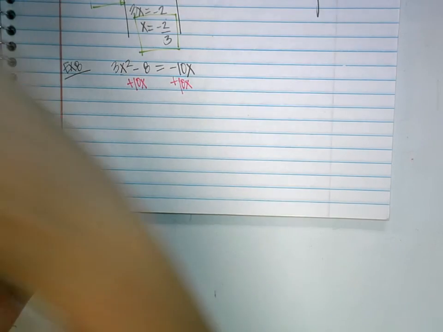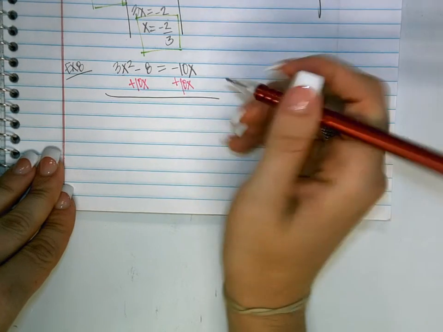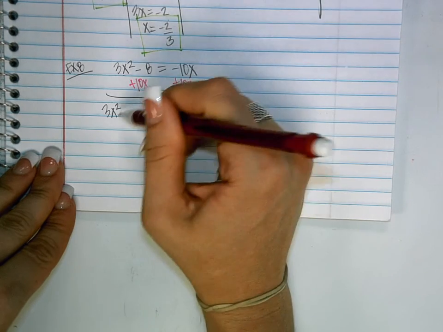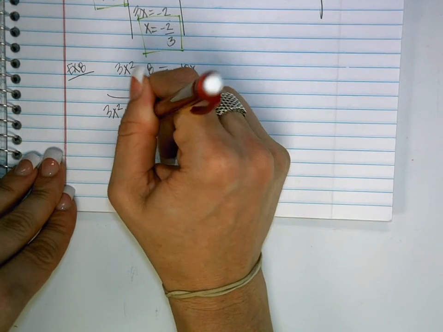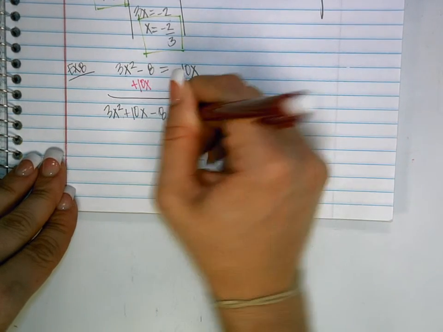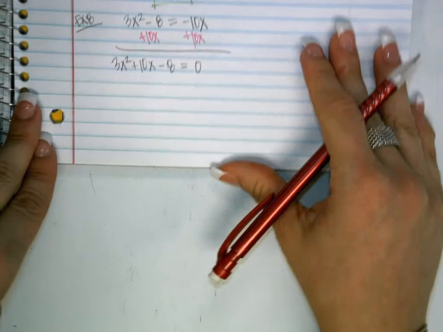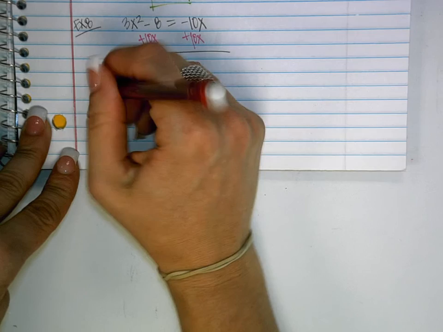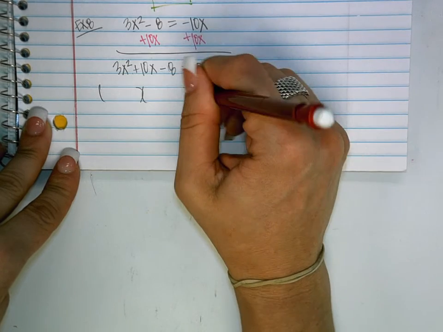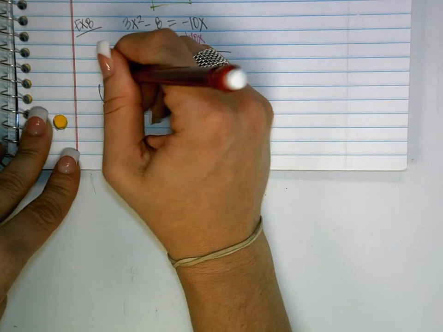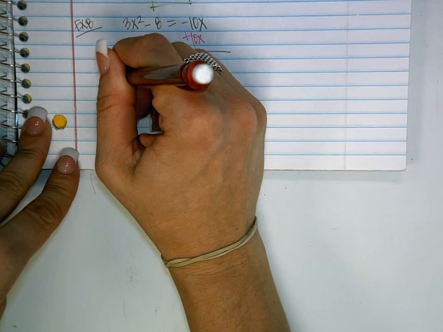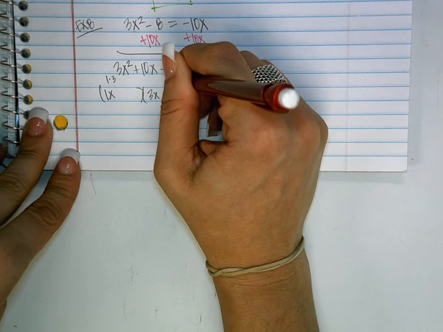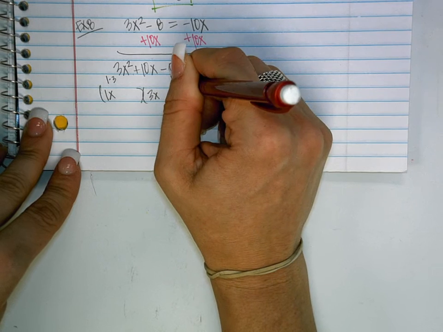Are there any like terms to combine? No. But when you write this, I want you to write it in descending order. Okay, so make sure you write the x squared, then the x, then the number. Otherwise it's difficult to factor if you can't quite figure out what's going on. So yes, you can factor this. You do have to do a little bit of guess and check here. You should know that 3 has to be 1 and 3. So 1x and 3x. And then in the back, you either have to guess at 1 and 8 or 2 and 4.